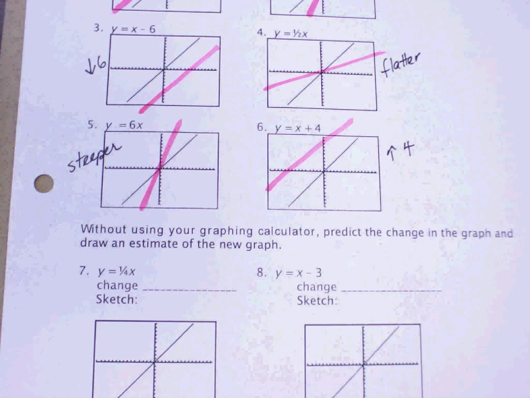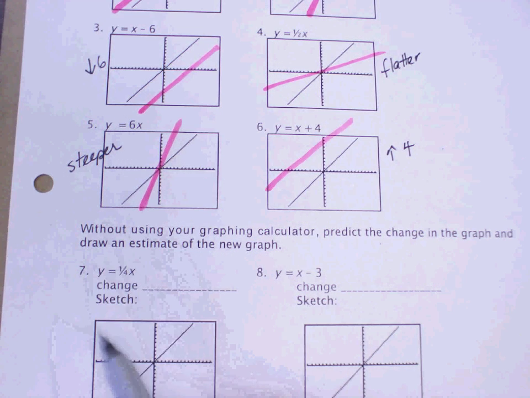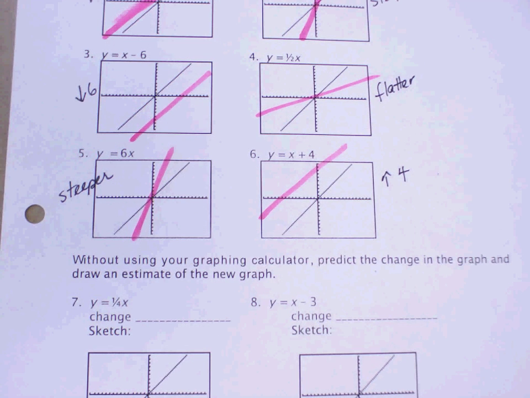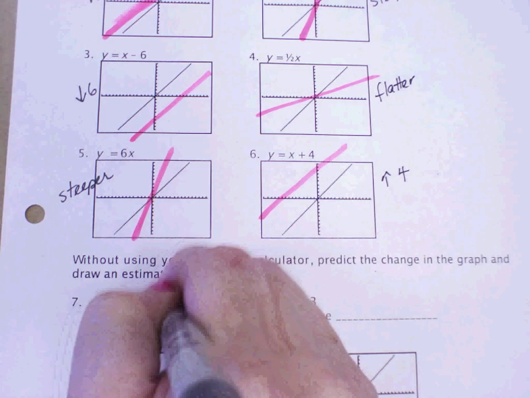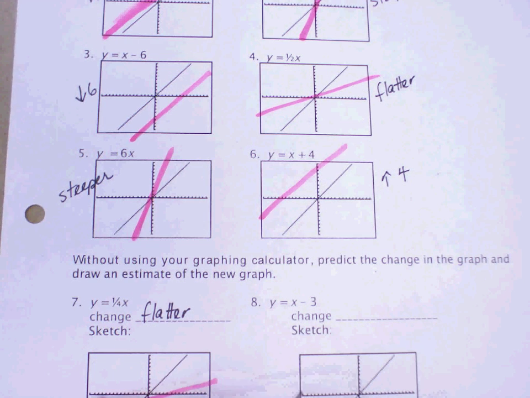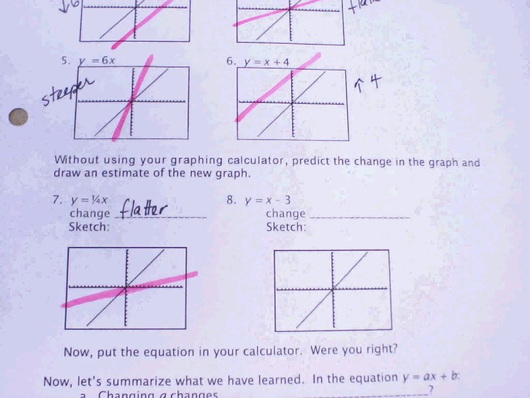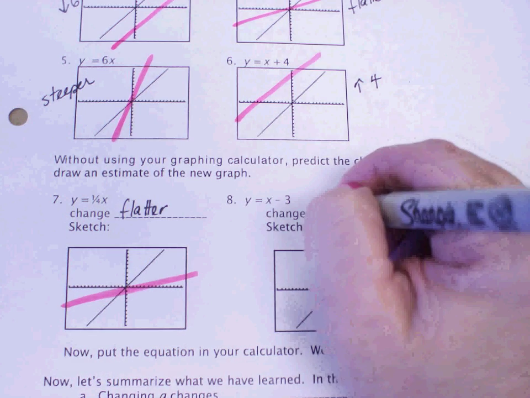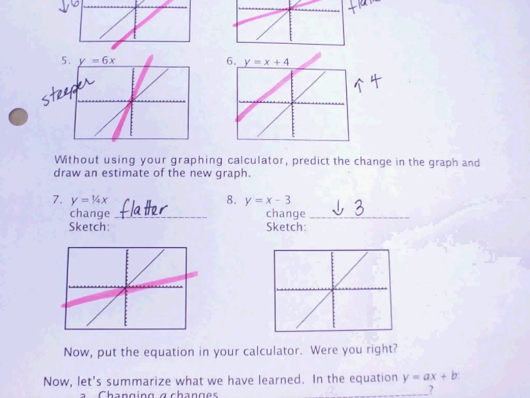All right. Without using your calculator, let's go ahead and estimate the change. 1/4 x? Flatter. Thank you, Cornelius. So it needs to be under that one. What about x minus 3? It shifts down 3 units. Very good. So it's the same slope, it just goes down 3 units.